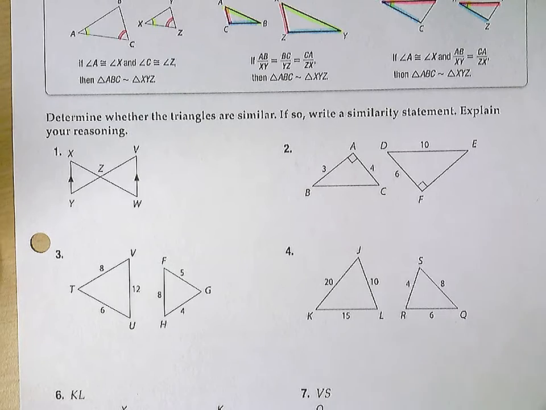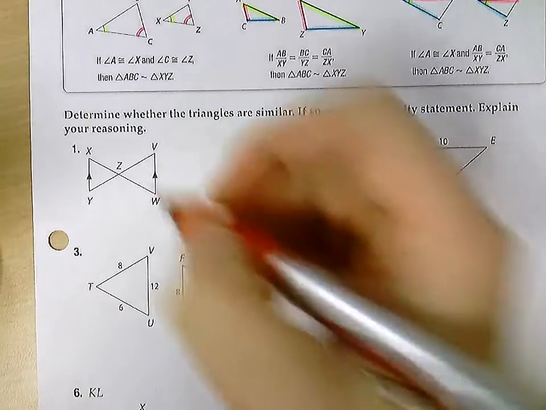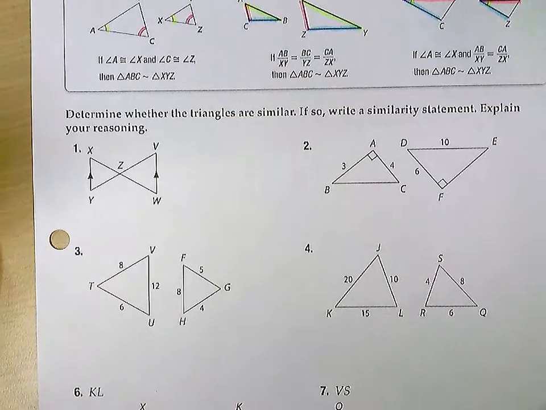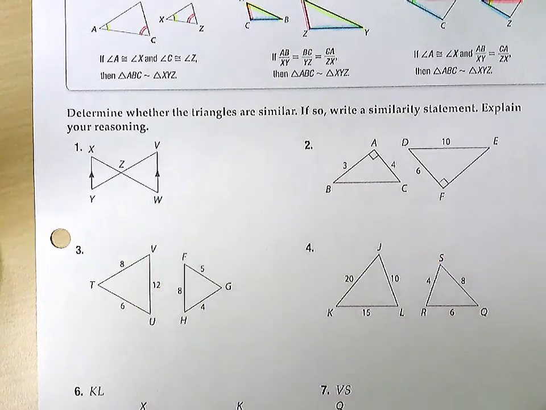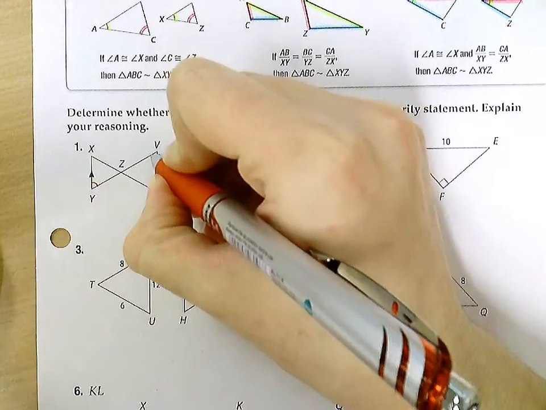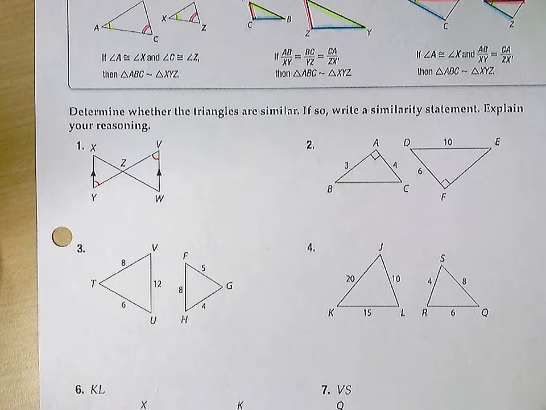So this first one, whenever you see these arrows, again, those mean those are parallel lines, right? When you have parallel lines, you want to look for congruent angles within your picture. So if these two lines are parallel, and this line right here is a transversal, I know these two angles have to be congruent because they're alternate interior angles. You could do the same thing with angle X and angle W. But I'm going to pick an easier angle as well. What other two angles could you say are congruent?